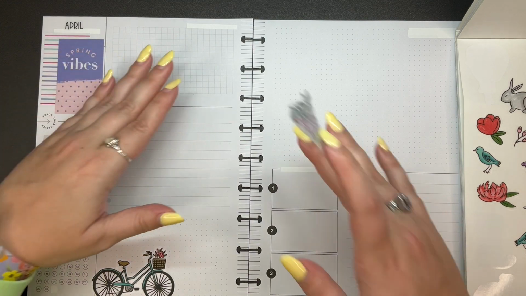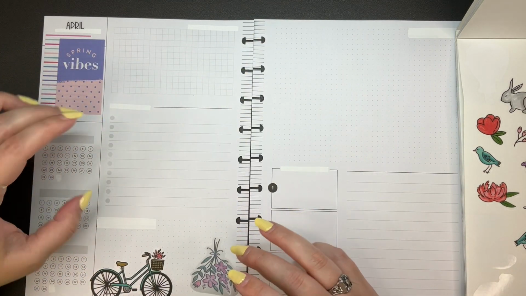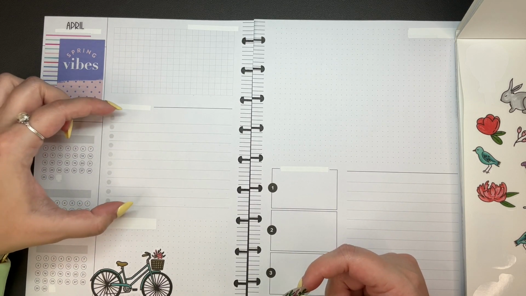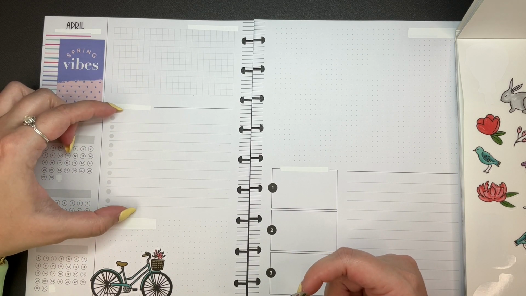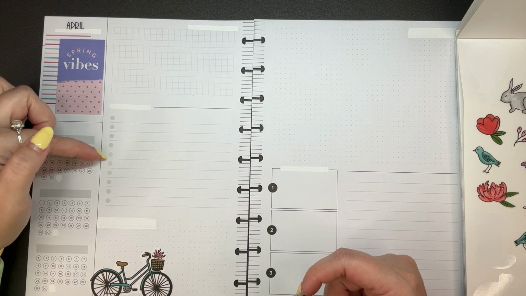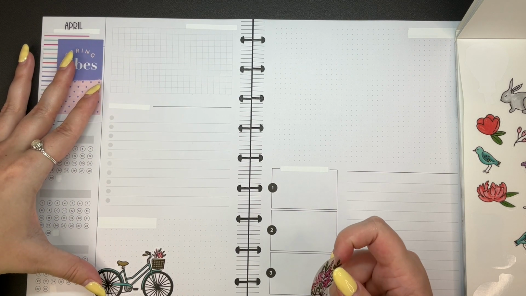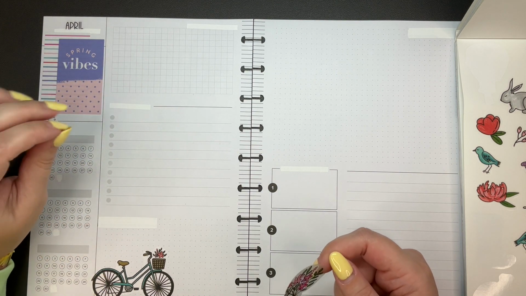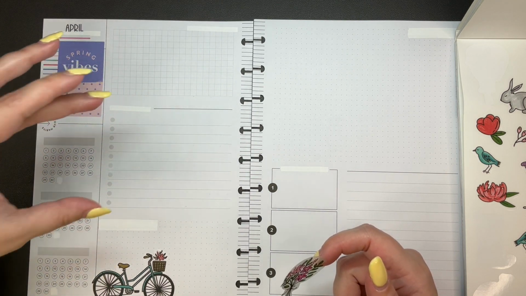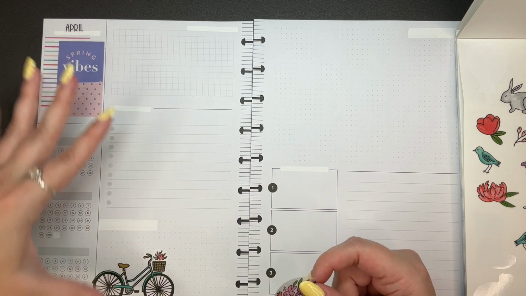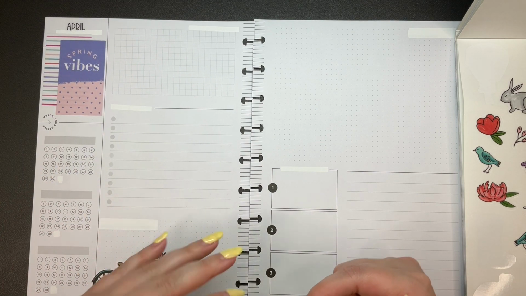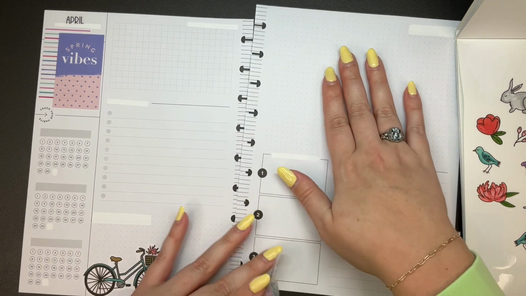This section I'm going to use to mark down things I do throughout the month that bring me joy. There are 2, 4, 6, 8, 10 lines. If I did 10 things that brought me joy throughout the month, that would be great. So that's what this section is going to be for, just things throughout the month that bring me joy. This I'm just going to decorate down here. This section is going to be where I put my goals.